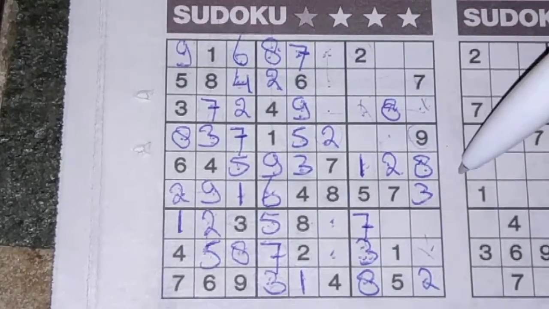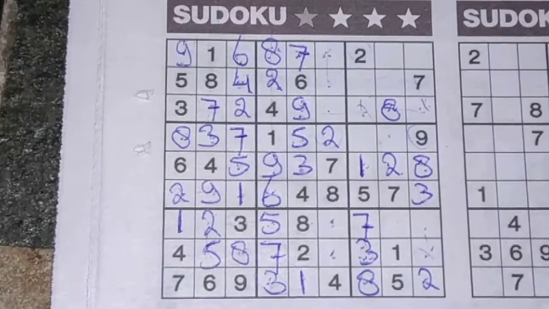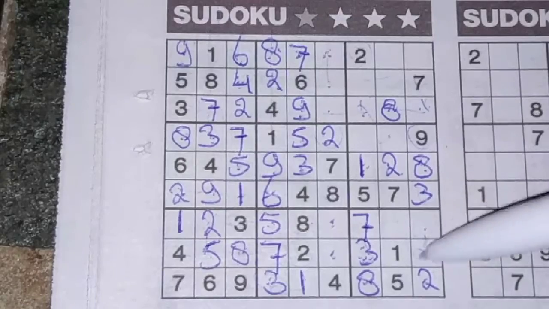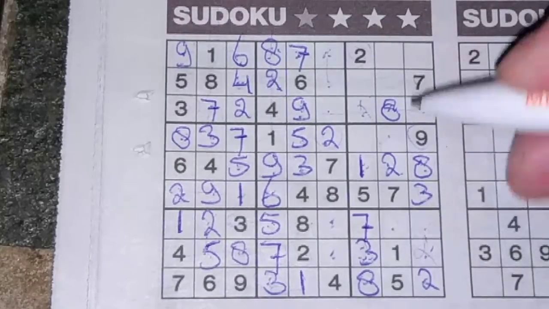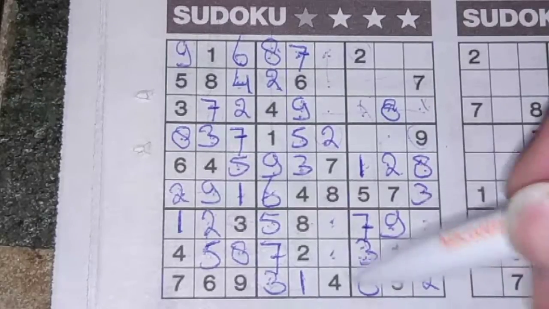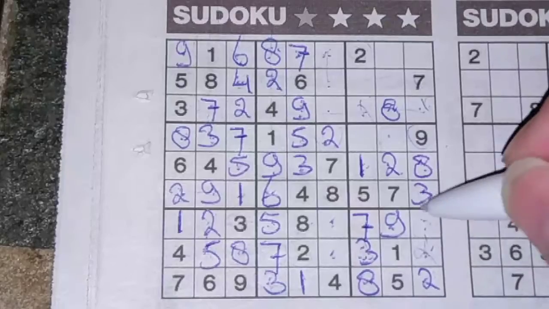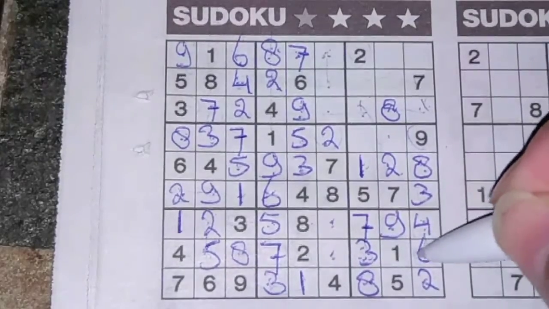Okay, then 3 missing numbers in this big square. One of the missing numbers is 9. We see here 9, no 9 in these 2 boxes, so 1 box left for the 9 should be there. 2 boxes left in this big square for the numbers 4 and 6. We see here 4, no 4 there. 4 should be here and the 6 goes there.